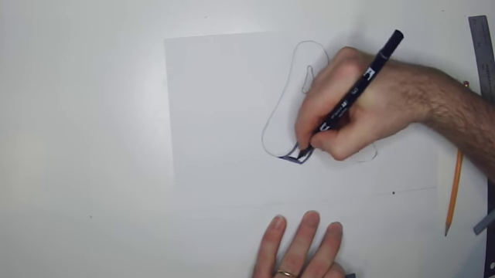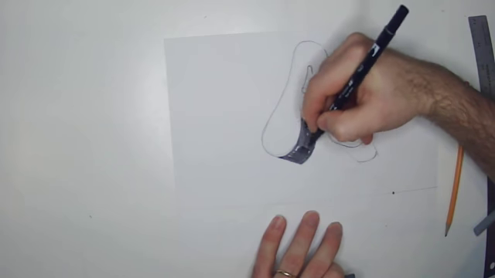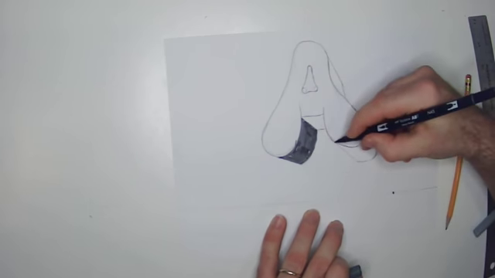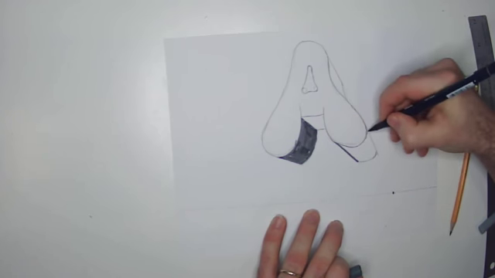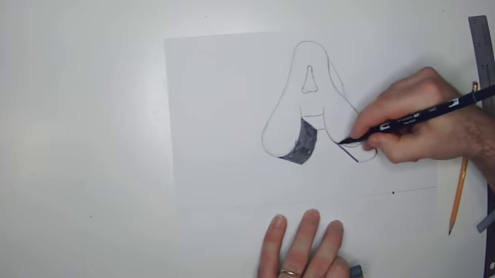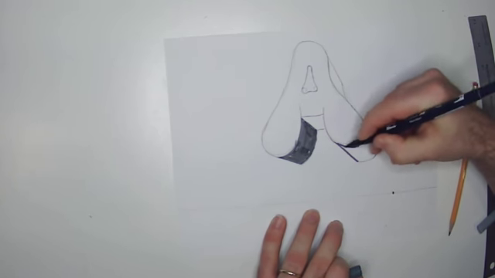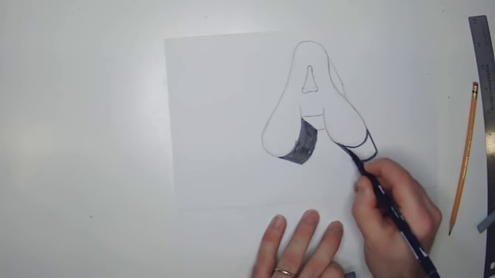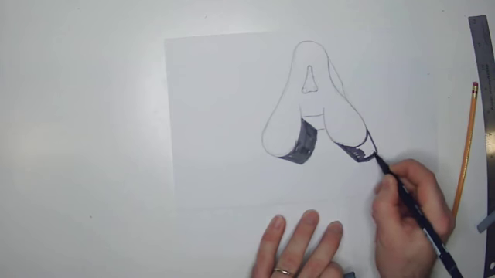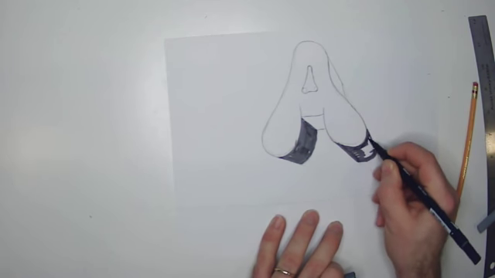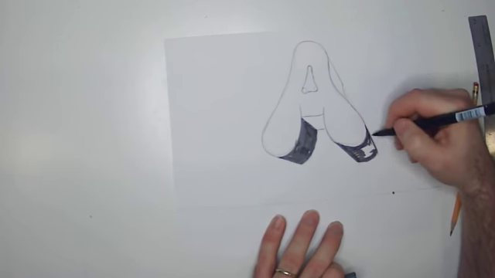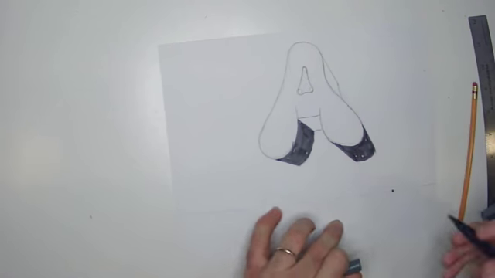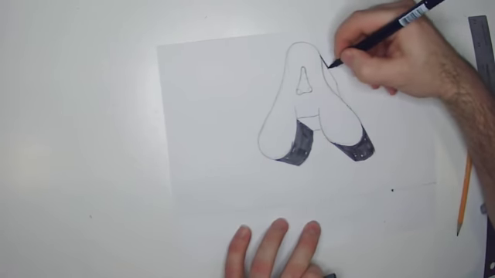This is a pretty dark tone, but it'll still work. I want to be fairly consistent with the application of these tones. So I'm going to come over on this side here. This is pretty much the same. And I'm going to be reserving my darker tone for that lower part of the A.